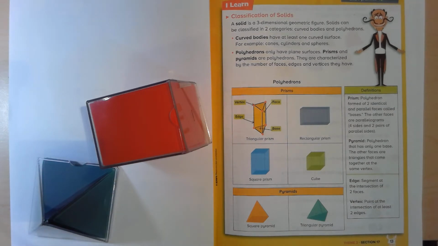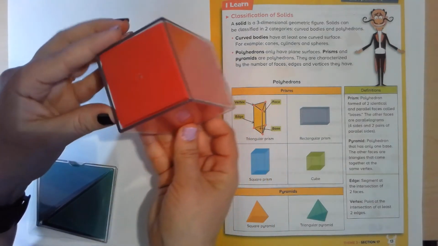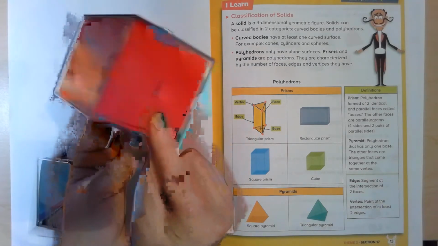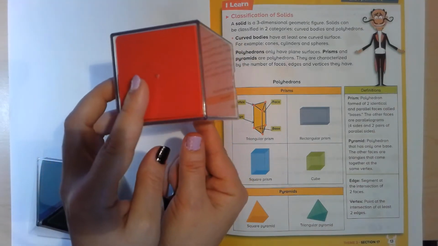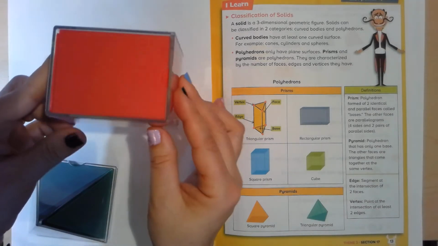We said that polyhedrons can be divided into prisms and pyramids. Prisms are formed with two identical and parallel faces, which we call bases. So here we have a prism that has two squares as the base, right? And so we call this a square prism.